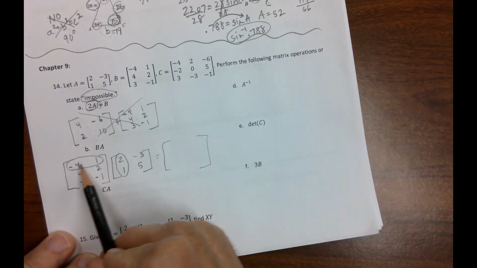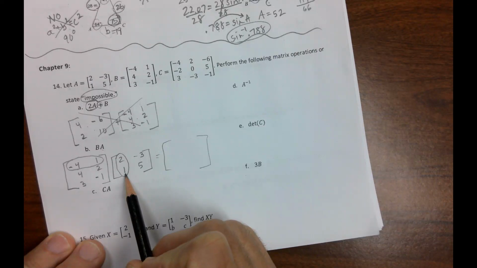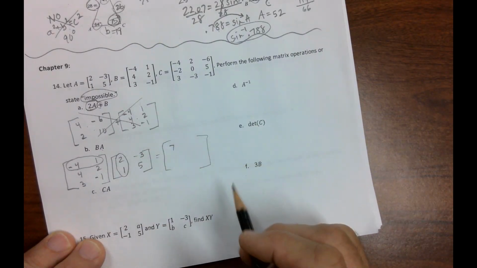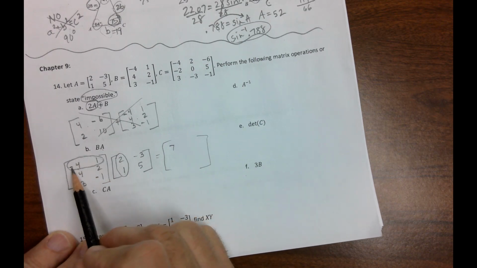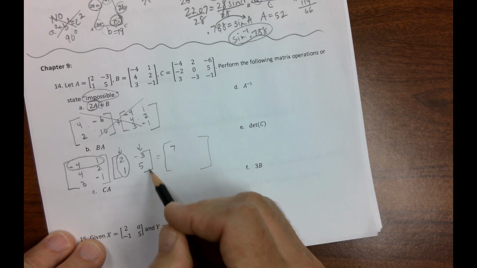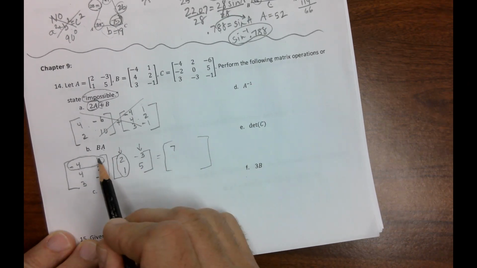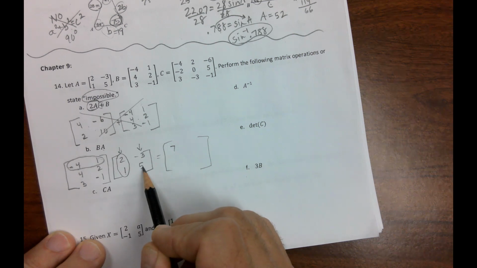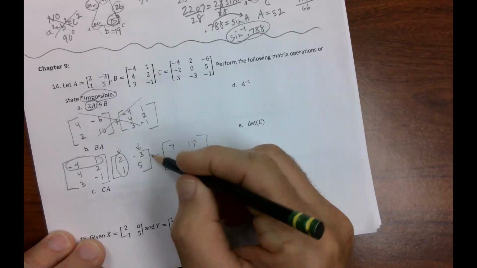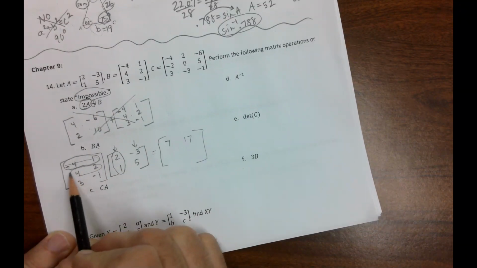So -4 times 2 is -8, plus 1 times 1. So that'd be -8 plus 1 is -7. That goes in the upper left-hand corner. Then this row keeps moving along each column until you run out of columns. So as you can see, now we're going to hit this with this. It's 12 plus 5 is 17, upper right, and we don't have any more columns, so we're done with this row. Jump down to that row.